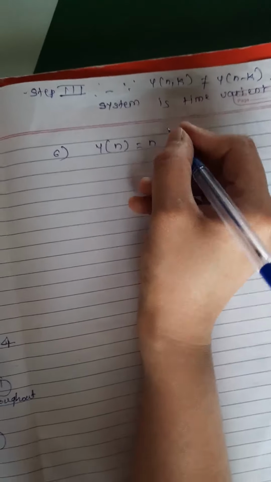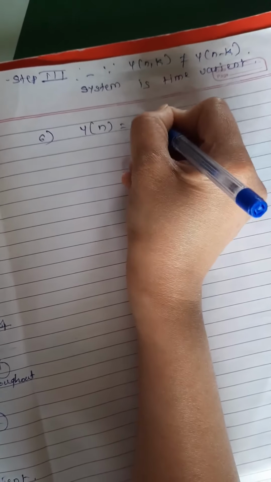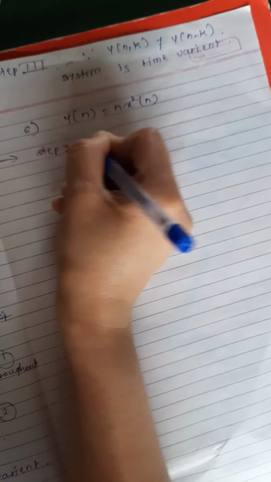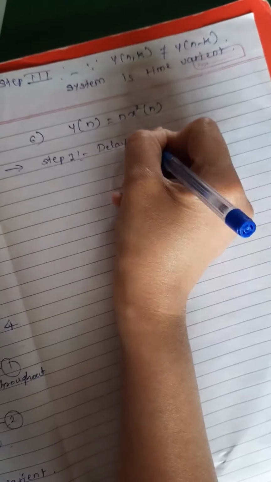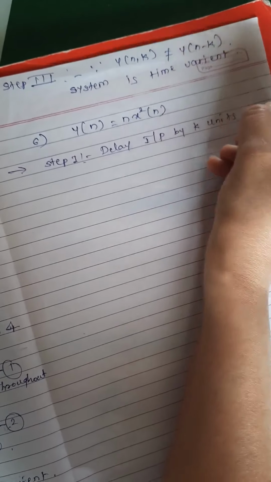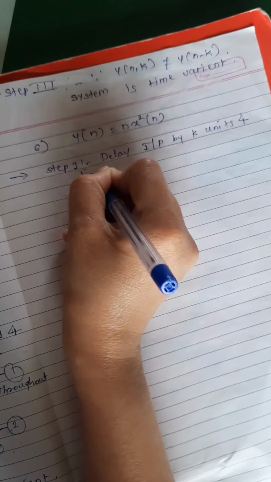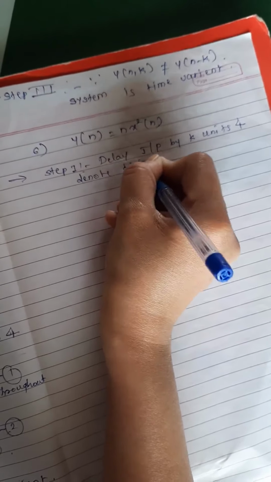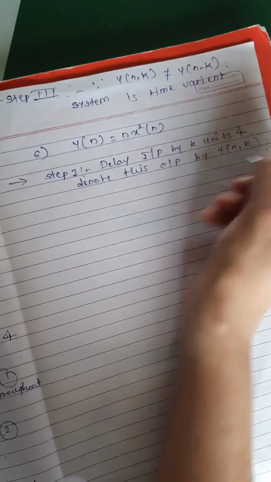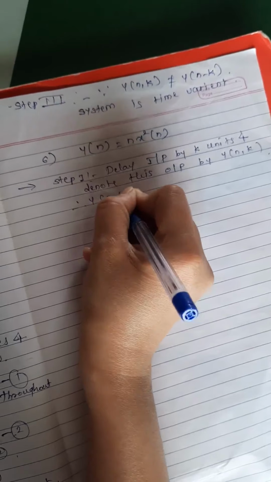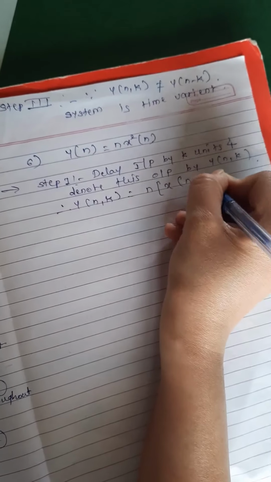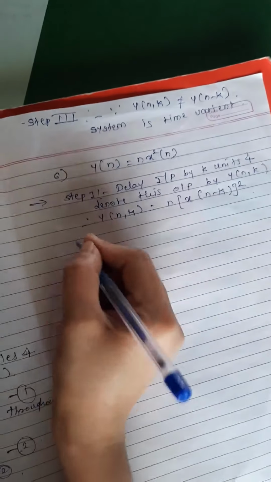The problem is y of n is equal to n into x square of n. So here also step 1, delay input by k units and denote this output by y of n comma k. So y of n comma k is equal to n into x of n minus k, whole square.